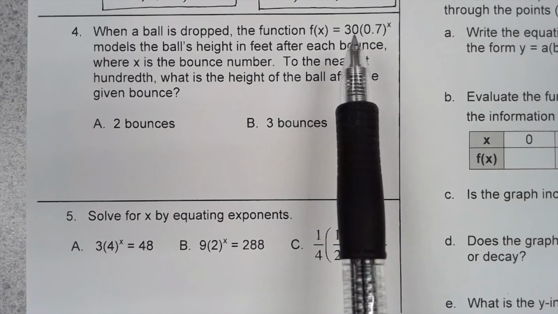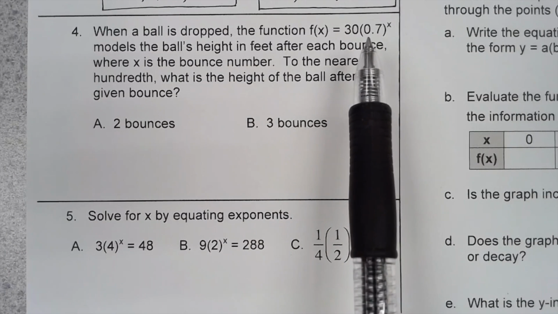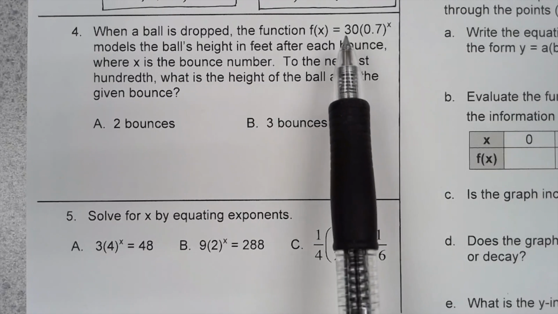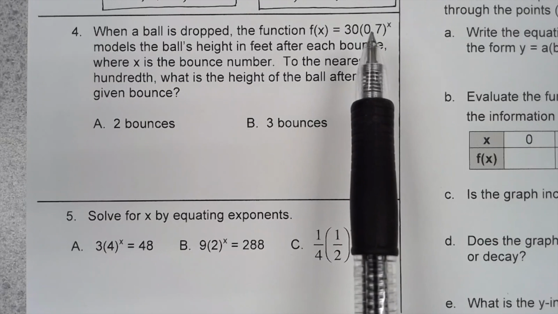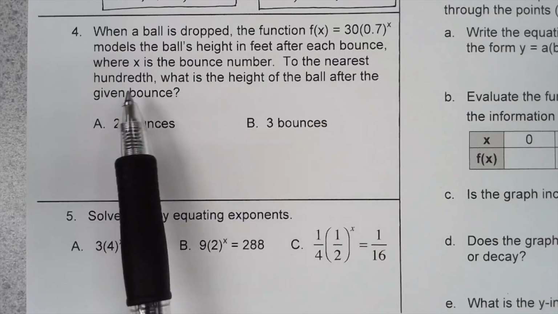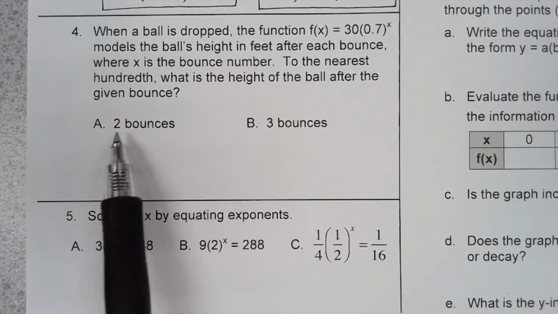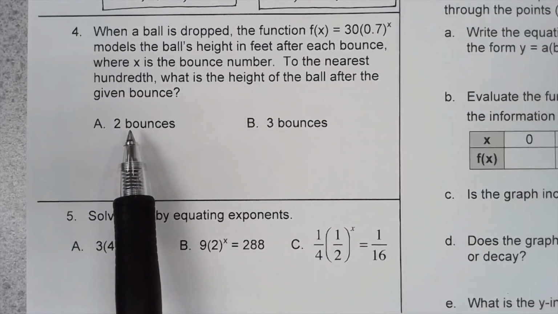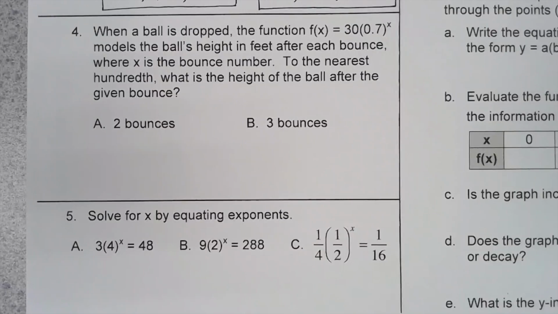Remember that the 30 is the height where it started, and then this is how high it goes each time after it bounces. So you do want to make a note that the number out front of your parentheses, this 30 right here, that's always going to be your starting number, or in this case, your starting height. To the nearest hundredth, what's the height of the ball after the given bounces? So for this one, they want to know how high will the ball be after it bounces twice, and for this one, they want to know how high will the ball be after it bounces 3 times.